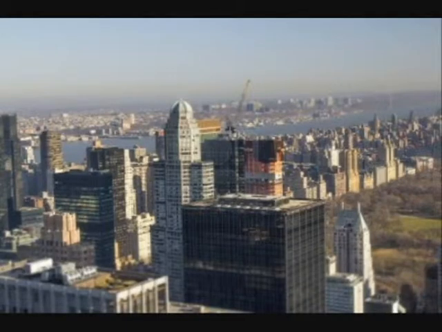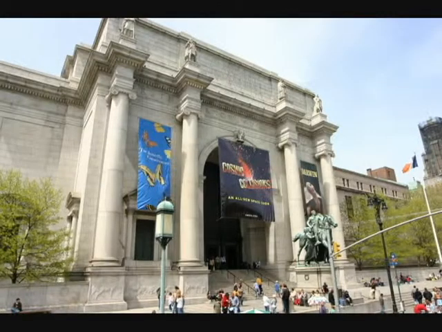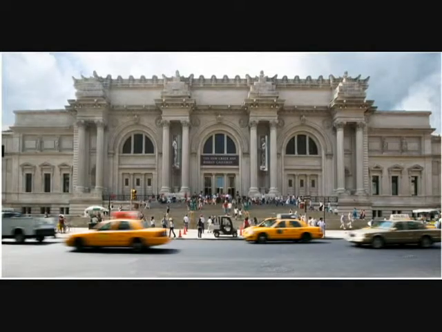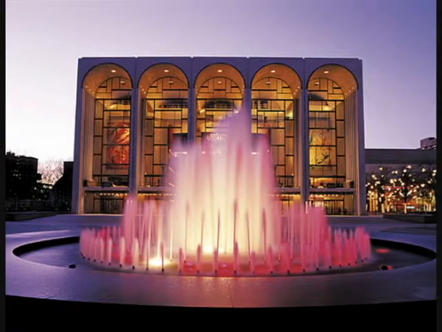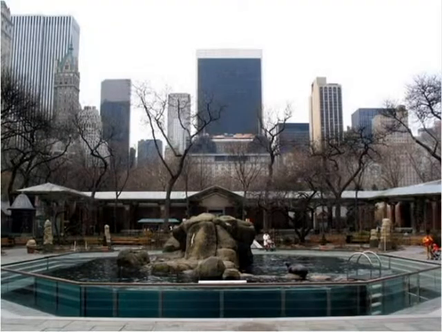Many museums are located adjacent to the park, including the Museum of Natural History, the Metropolitan Museum of Art, Lincoln Center, and the Guggenheim Museum. A large reservoir is centrally located in the park. Central Park is described as one of the urban wonders of the world.